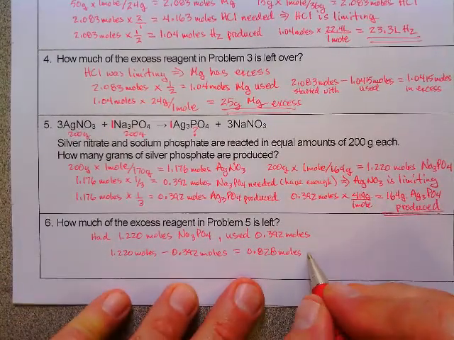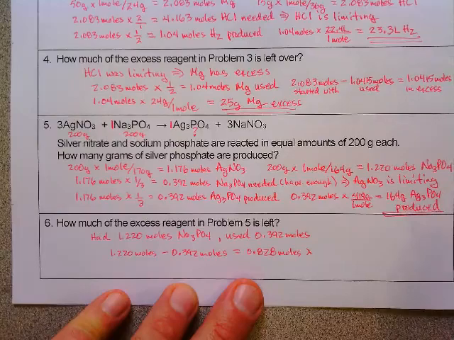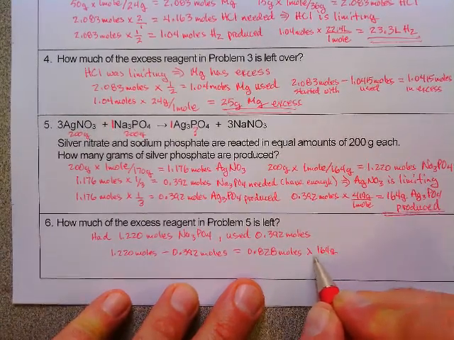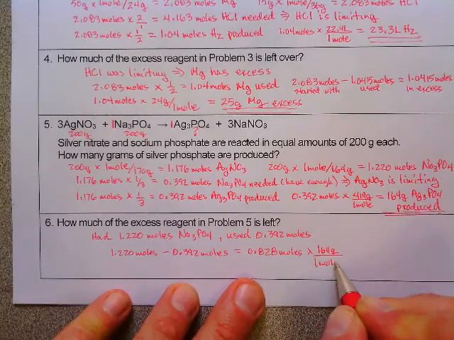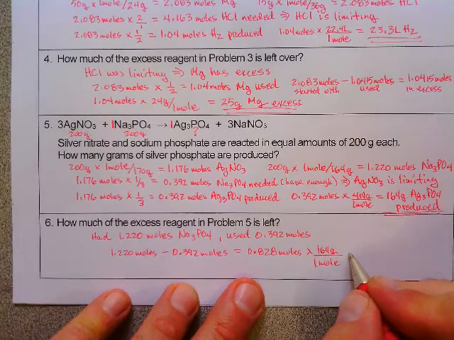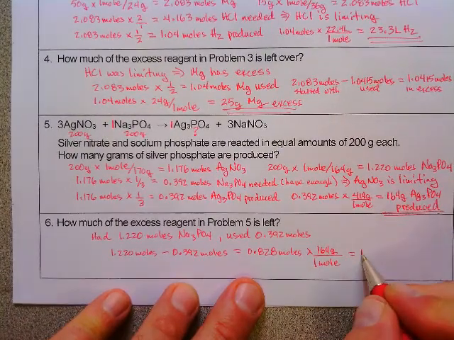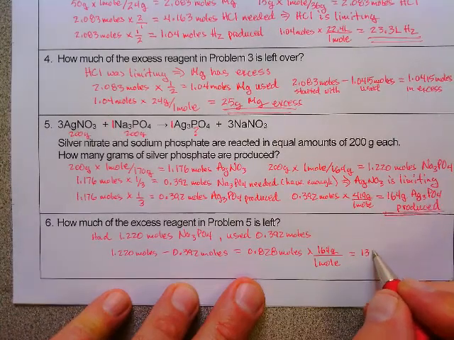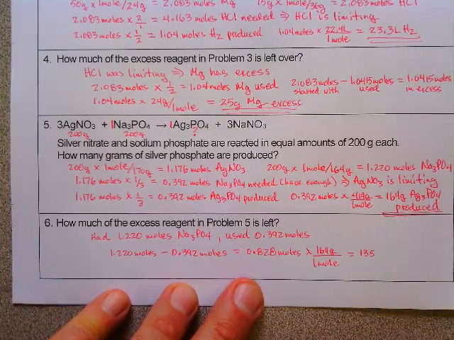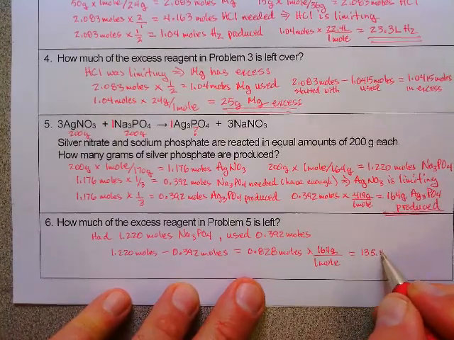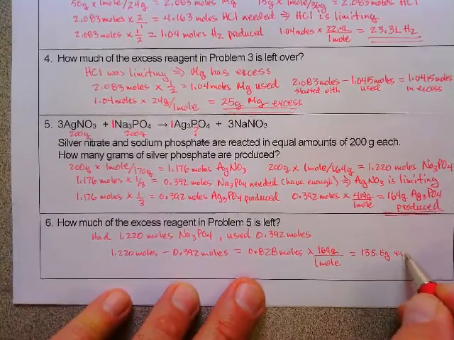And then times the 164 grams per 1 mole. And so 135 grams in excess.